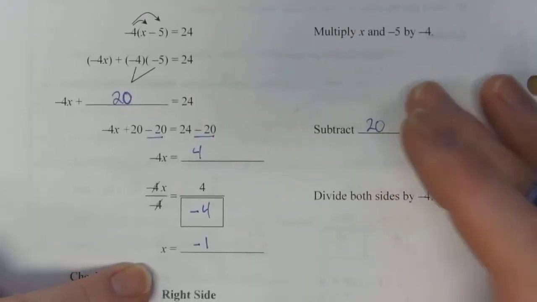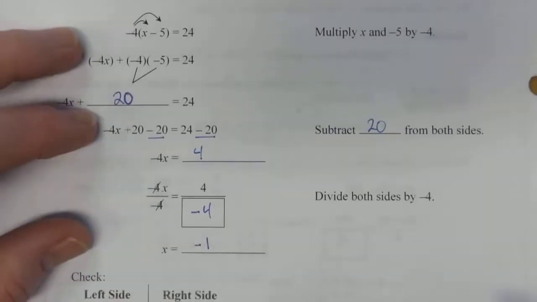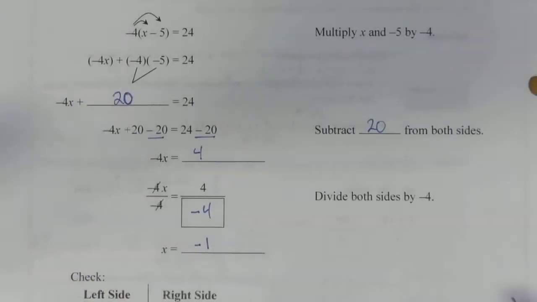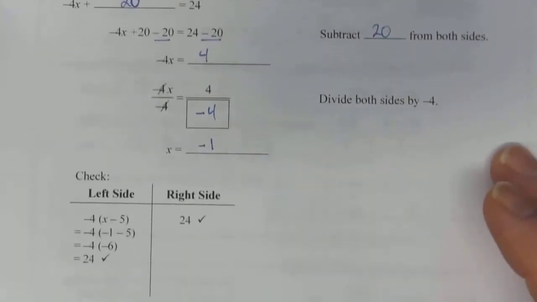But in math, there's frequently multiple ways to get at something, and some people will be more comfortable with distributive, some people will be more comfortable with divide. There will be instances in the future where distributive property is a better approach though.